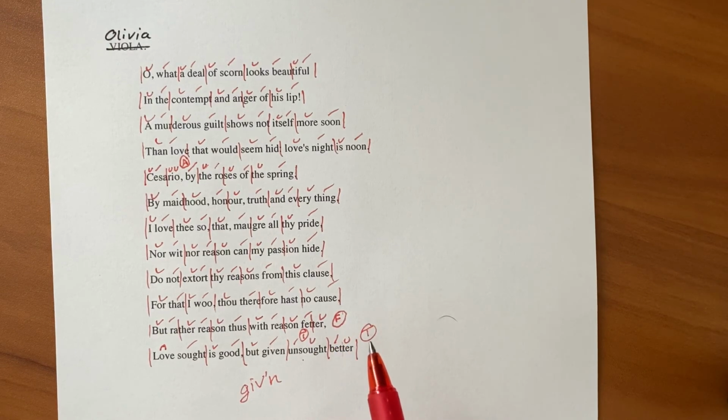There's maybe a little hesitation, maybe a little bit of questioning what we're about to say. Then we start off with love. Love sought is good, but given, but given unsought, lifting that word unsought, the sprung rhythm with a trochee. Better, again, two trochees in a row, which means these last two words are pretty important. Unsought and better.